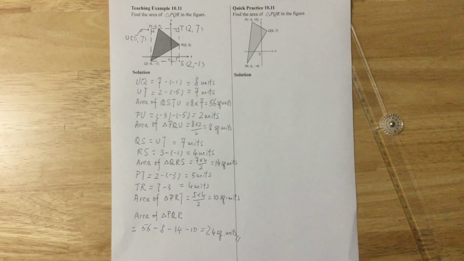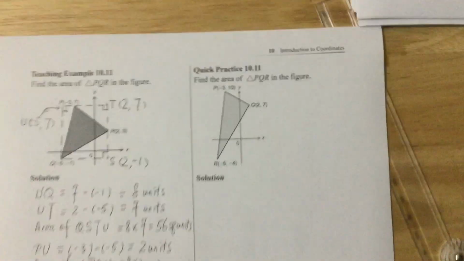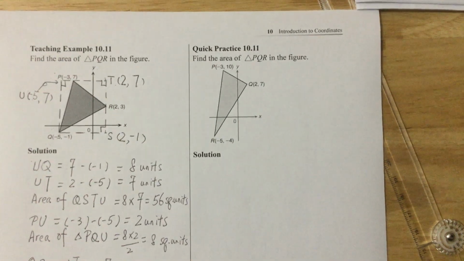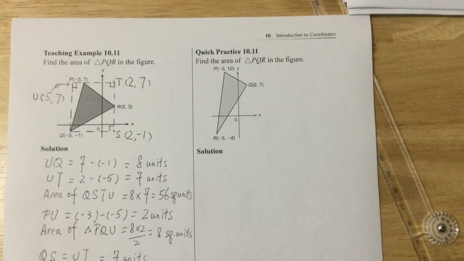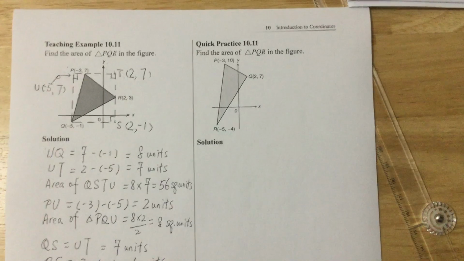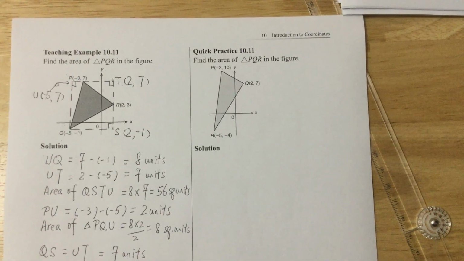Otherwise, I'll make it bigger. Okay, now this is time for you to calculate the quick practice 10.11. I will give you 15 seconds to calculate this, but unluckily, I will not tell you anything, and I will just write down the answer, the area of it only. So make sure that you know how to calculate immediately.